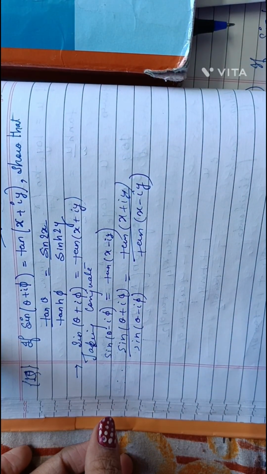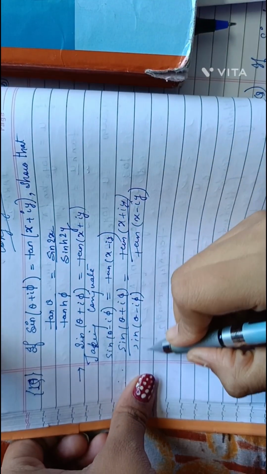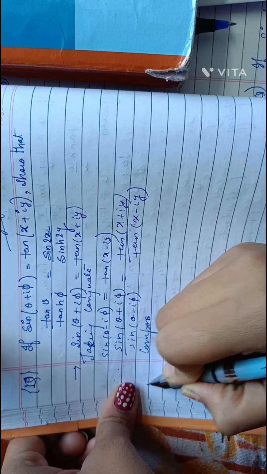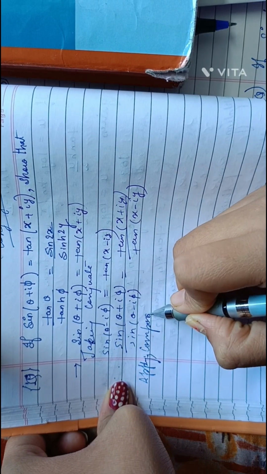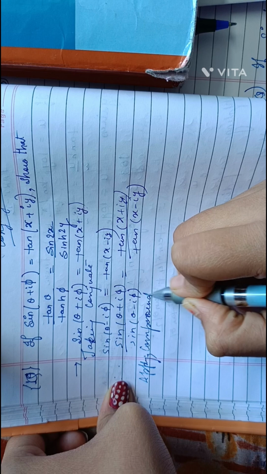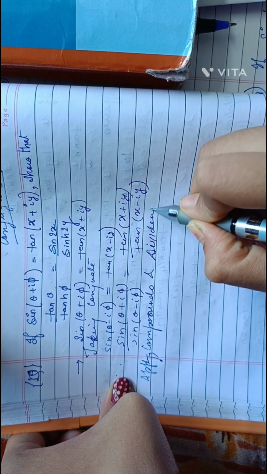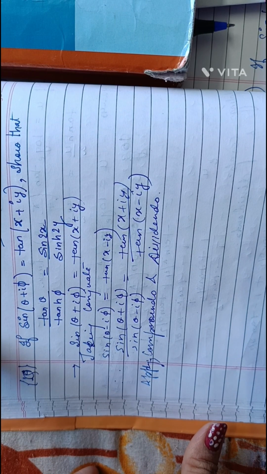Okay, till here there should be no doubt. Now again we will apply componendo and dividendo in this question. Applying componendo and dividendo, what will we get?